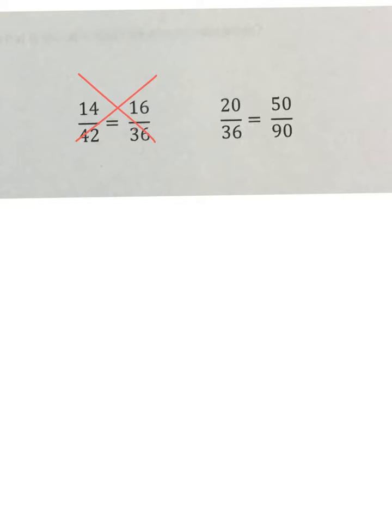Now for the last one, we have 20 over 36 equals 50 over 90. On the left, if you would have simplified by 4, so 20 divided by 4 gets us 5, and 36 divided by 4 is 9. And then on the right, 50 over 90, if you simplified by 10, 50 divided by 10 is 5, 90 divided by 10 is 9. So when you simplify both of those ratios, you get 5 over 9, which means these ratios are proportional.